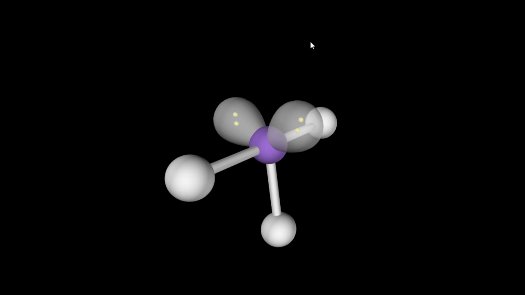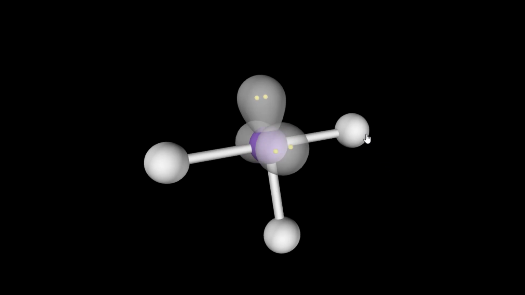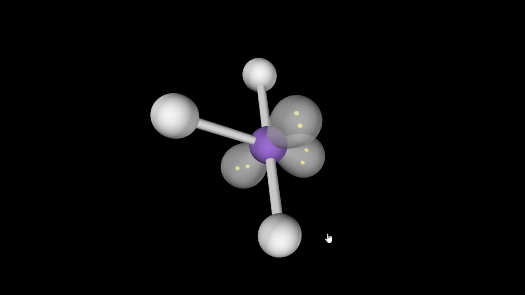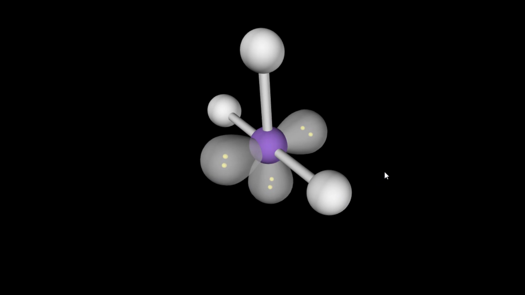Let's push this a little bit further. I'm going to add another lone pair of electrons. The molecule is still T-shaped, however, the electron geometry now is octahedral. The 6 pairs of electrons are arranged in such a fashion as to be as far apart from each other as possible. Let's do another reset.